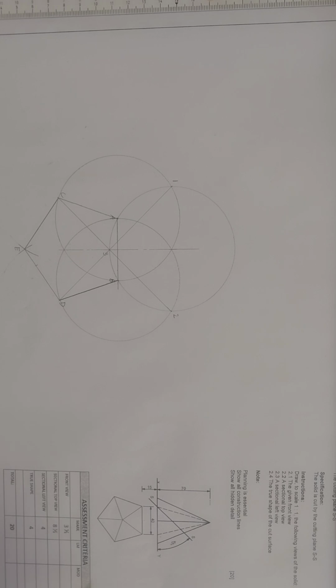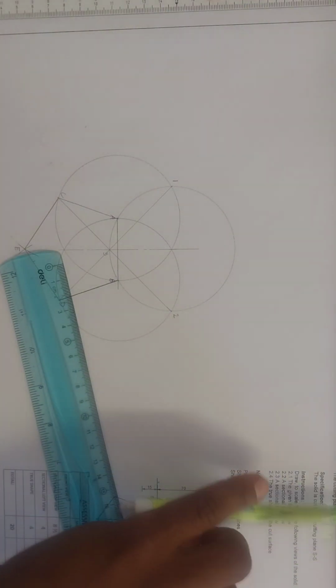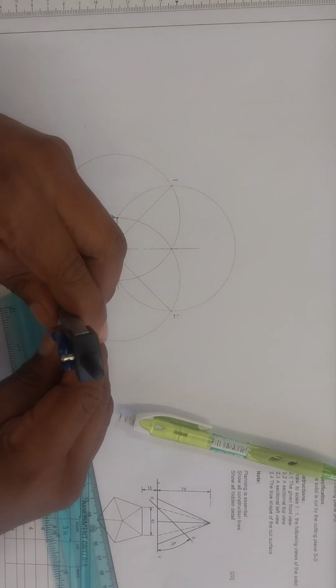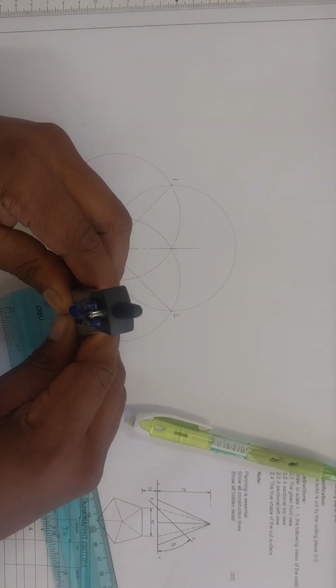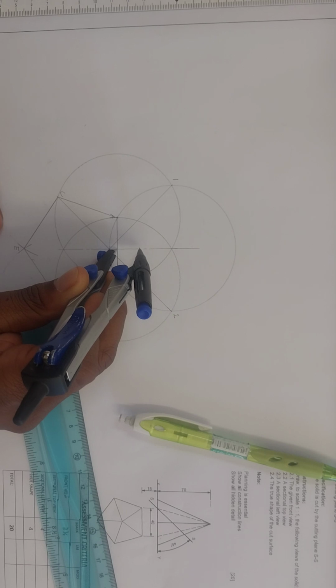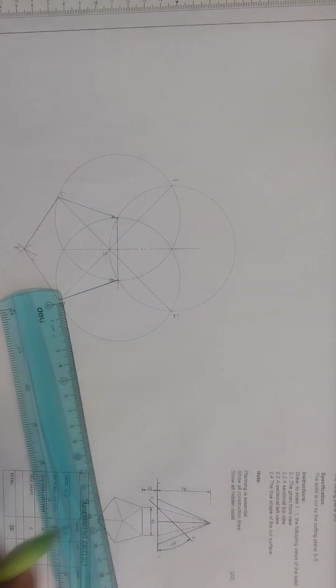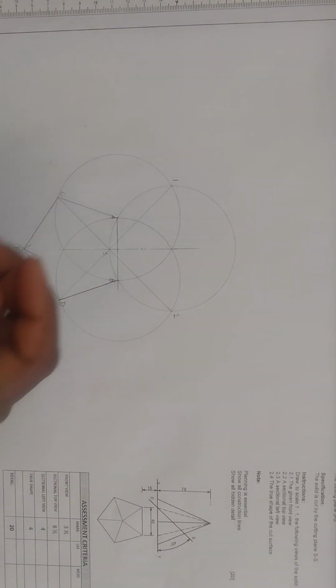Right, we can see the distance from the base of our pentagon here to the XY line, it's 15. So we're gonna measure from the base. Measure 15. It's there. Then this is gonna give us the XY line.